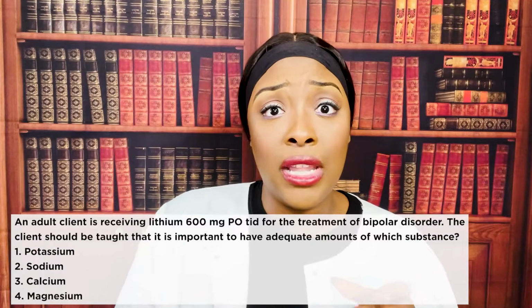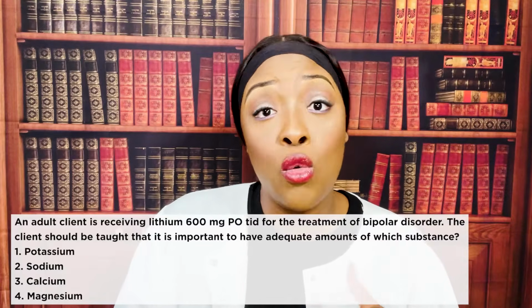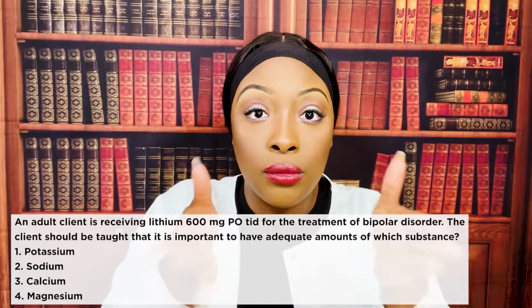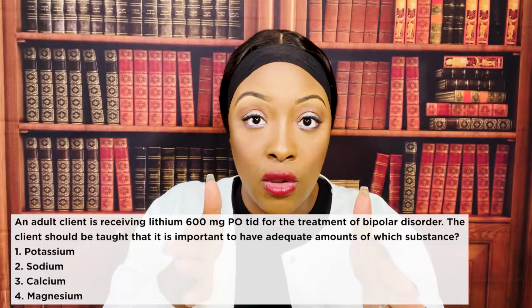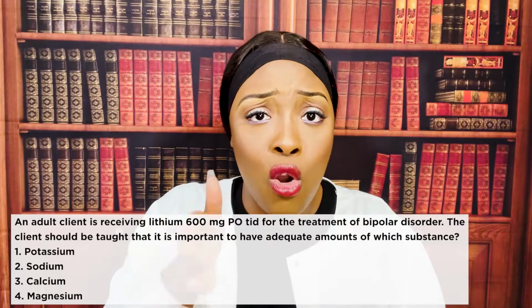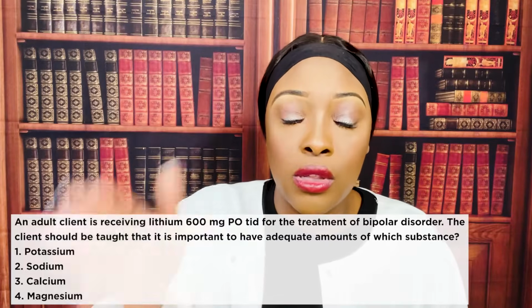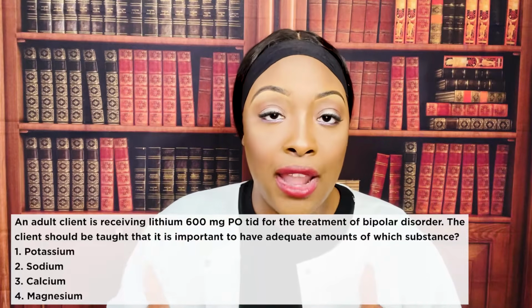And don't forget your lithium level. Very important. You have to constantly be checking that level because we don't want the patient to have lithium toxicity. 0.6 to 1.2. That is your lithium level. That is your safe range, okay? Anything more than 1.2 is too high a range.